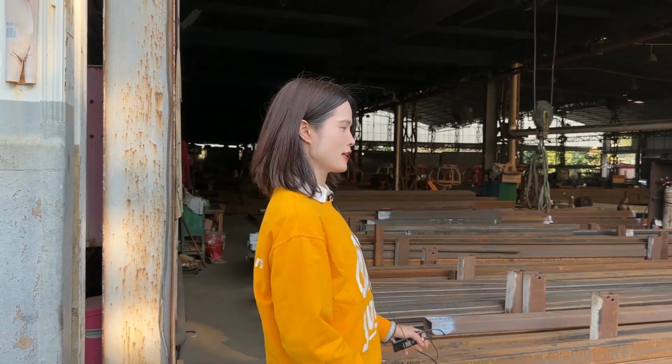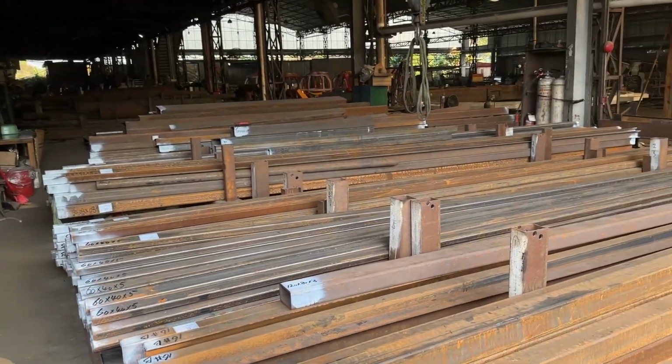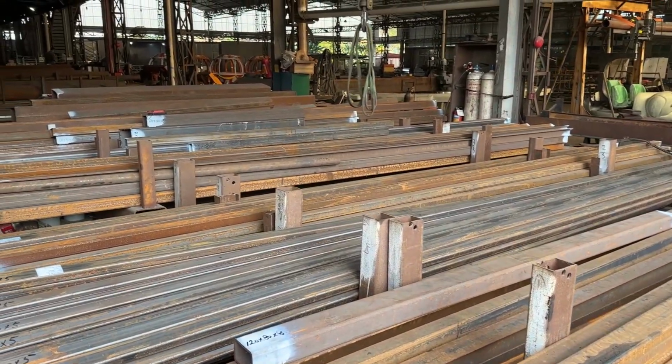Hello everyone, this is Sarah. First up, I will introduce you to the material of our amusement rides. Firstly, you can see above me is the sample material of our amusement rides.